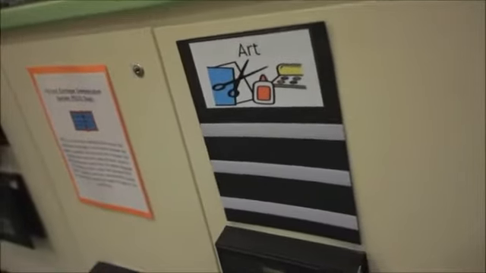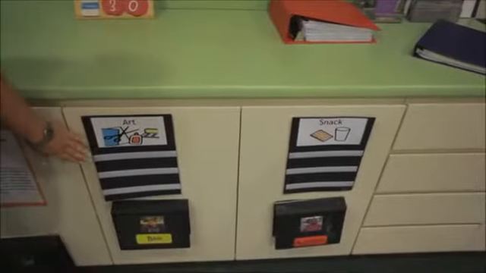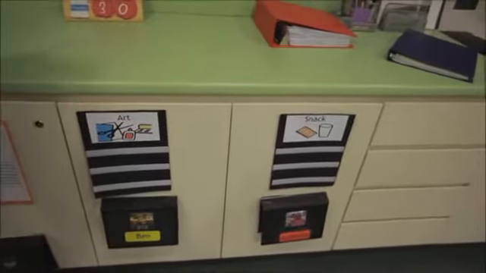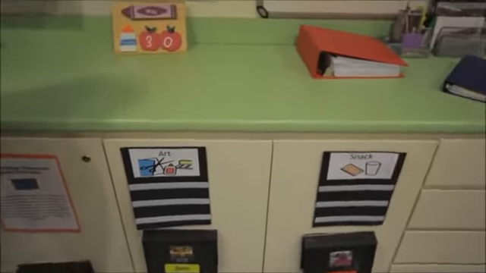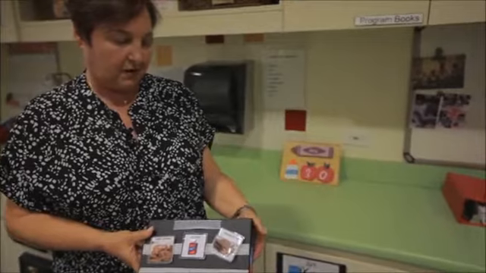These boards are for checking in to the activity, and so a child will be carrying his picture from his individual schedule and will check in at art when it's time for art, or snack when it's time for snack. And many of our children are using some kind of picture communication system, and so their picture communication books are stored right here in this area so that the children know and have their vocabulary for what they're going to be asking for or needing easily available.